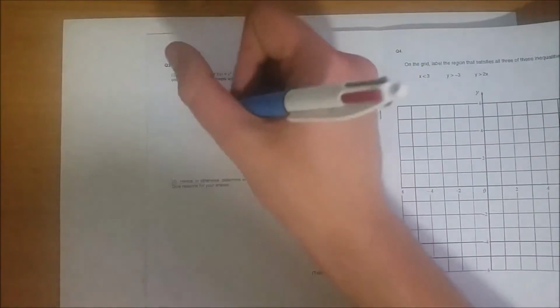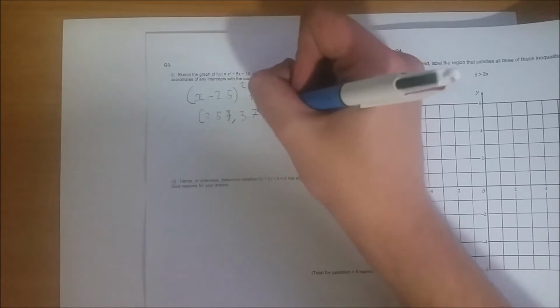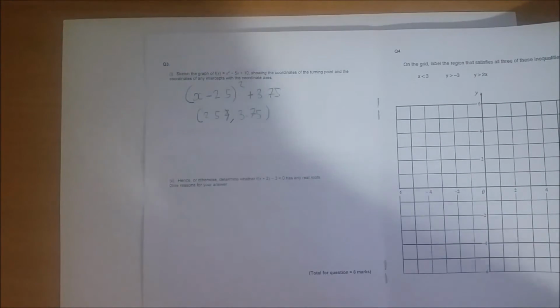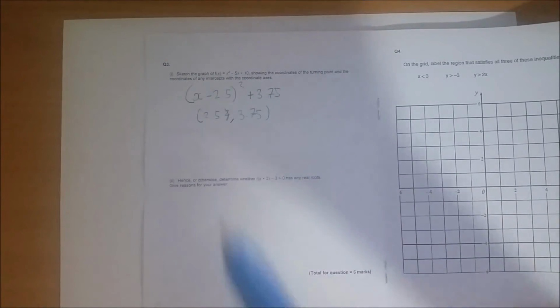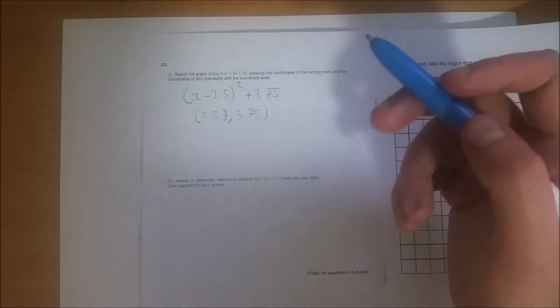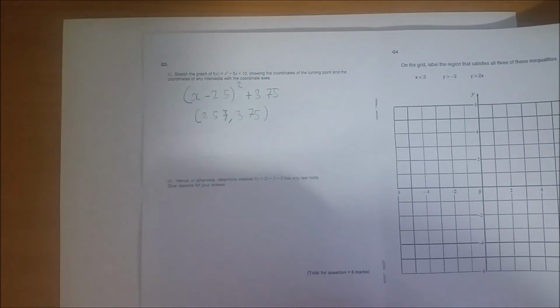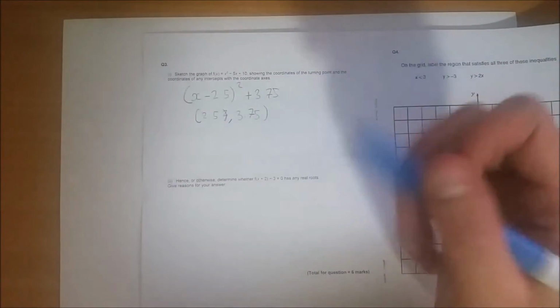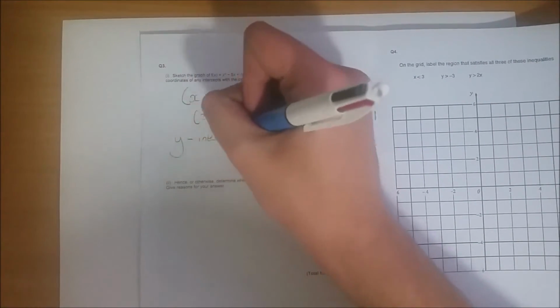And the turning point is going to be at 2.5 for the x coordinate and 3.75 for the y coordinate. So what we actually get there is a situation where the turning point, because it's just a positive x squared, is above the x-axis and it's never actually going to cross the x-axis, so you can't factorize or find a solution for that. You'd normally want to state the x-intercepts, but there isn't any.